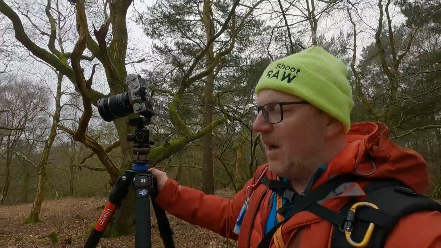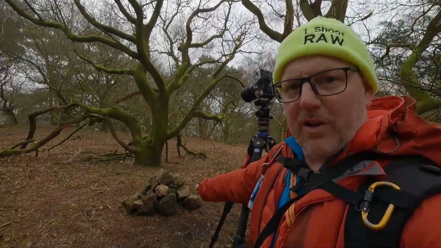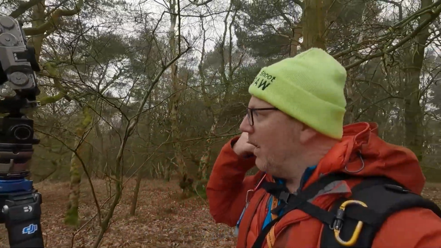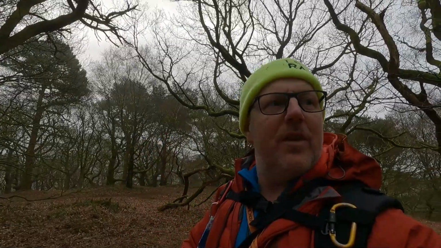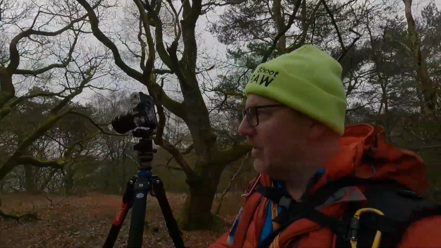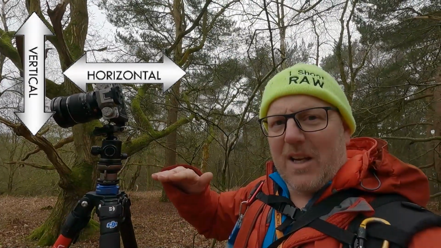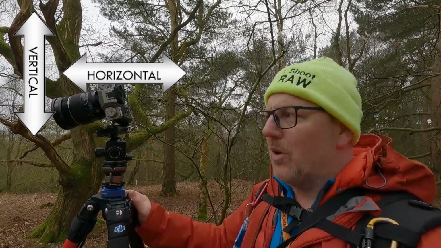It really doesn't matter. Vertical's good at picking up these foreground interests, so you can actually add stuff to the bottom of the image, especially if you've got a nice wide angle lens. But just definitely in the forest and woodland, you don't have to keep the camera in one way round. Look around and see what works. So beginner basics for you: horizontal and vertical, landscape or portrait, whichever you want to call it.